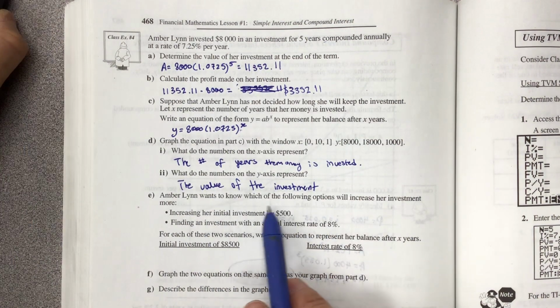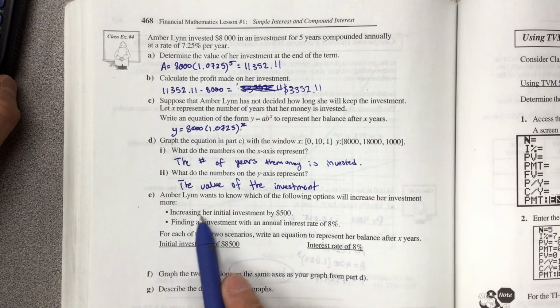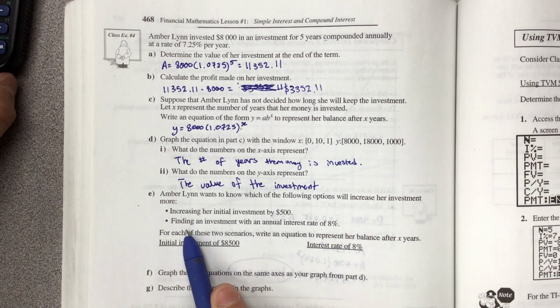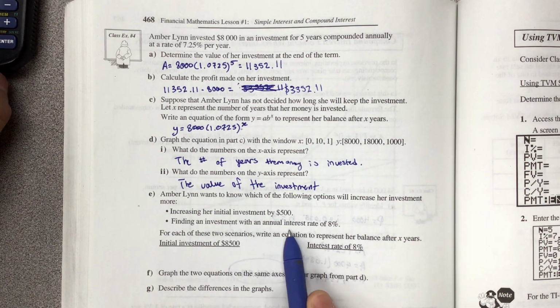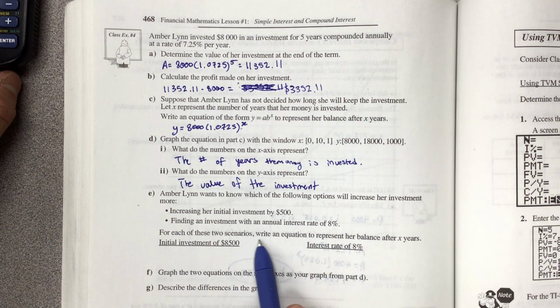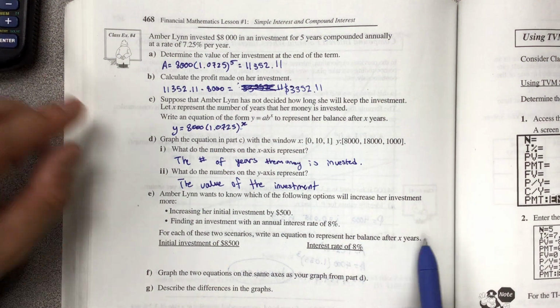So Amberlynn wants to know which of the following options will increase her investment more: if she increases her initial investment by $500, or finding an investment with an annual interest rate of 8%. So for each of these two scenarios, we want to write an equation to represent her balance after x number of years.